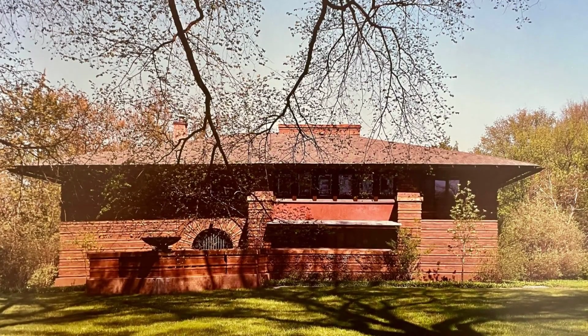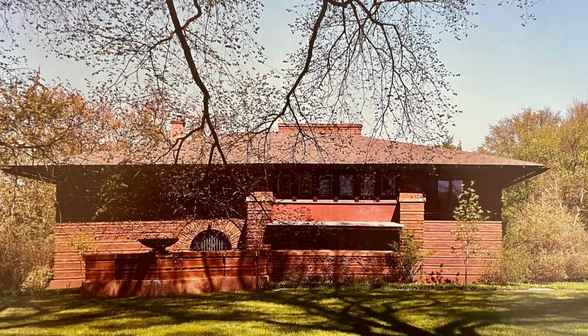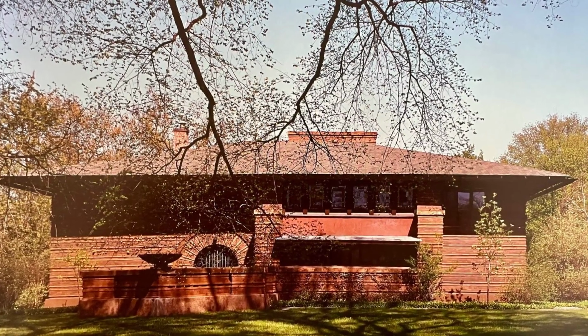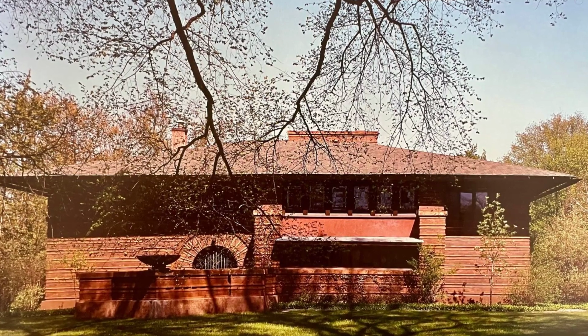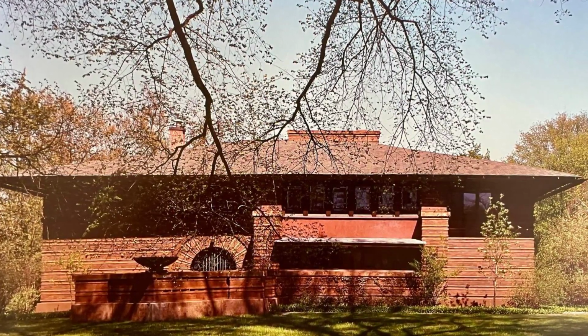The exterior is primarily constructed of brick with stucco surfaces on the upper floor. Wright's use of alternating projecting brick courses adds a unique touch. Notably, he introduced projecting brickwork in the loggia at ground level.